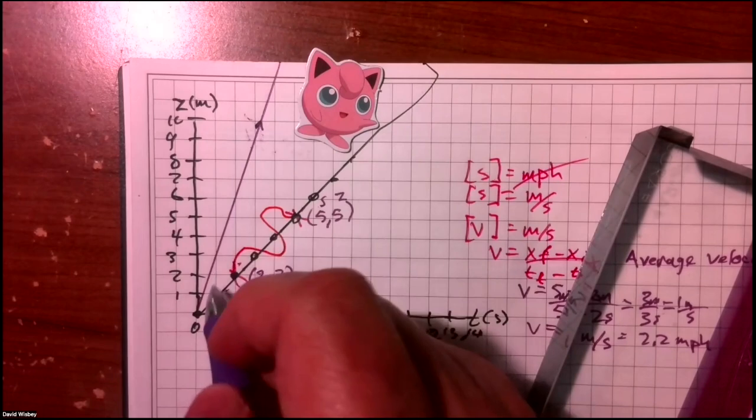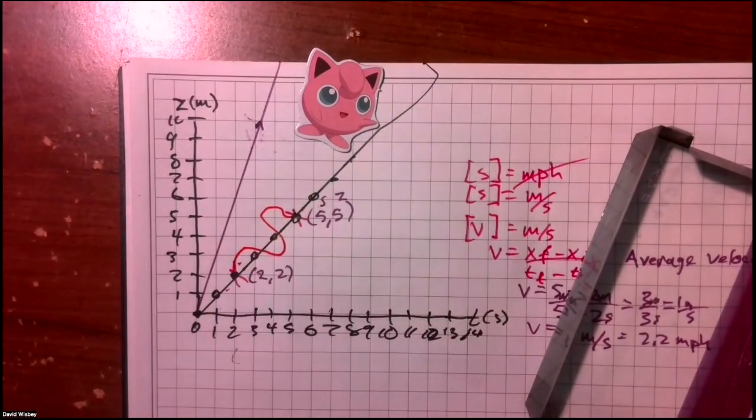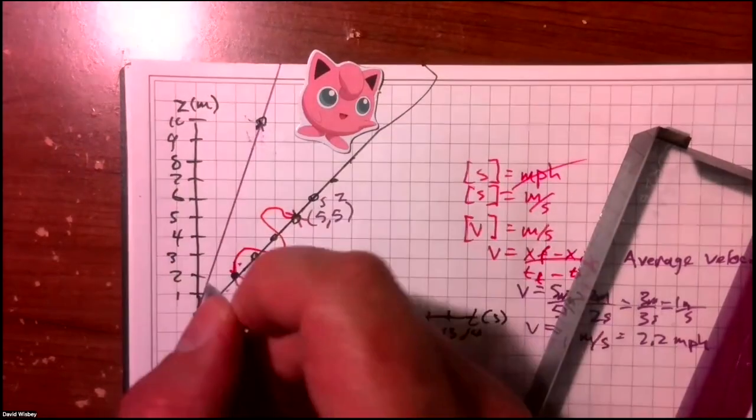Jigglypuff. All right, so let's find some time here. Jigglypuff is really moving. I think he's a fast Pokemon, but actually his name suggests he's not. But let's get Jigglypuff's velocity here.